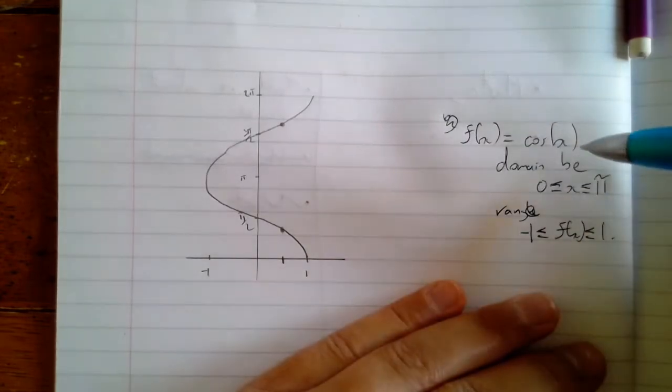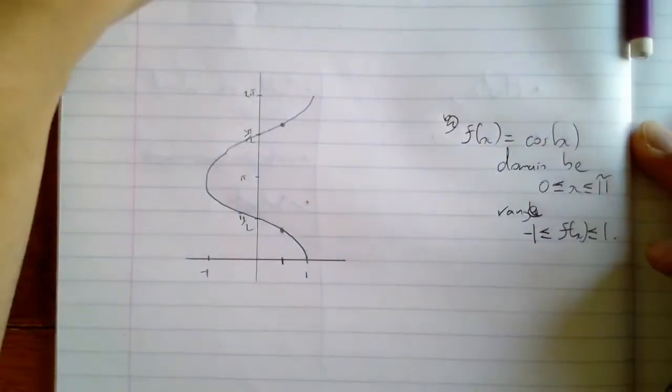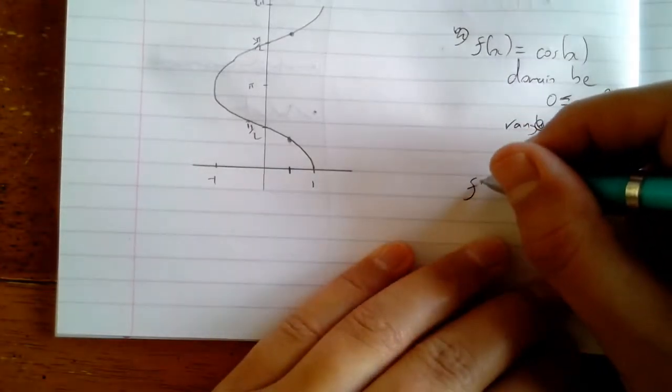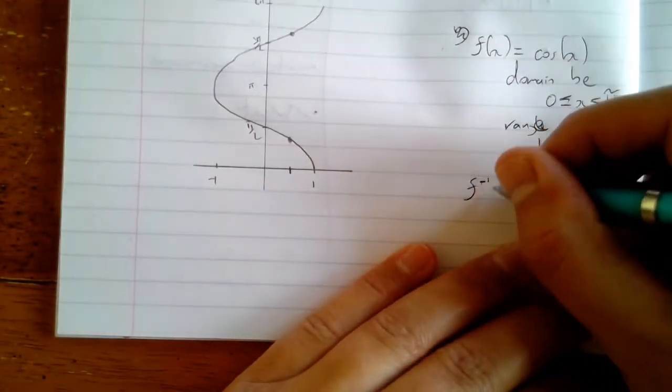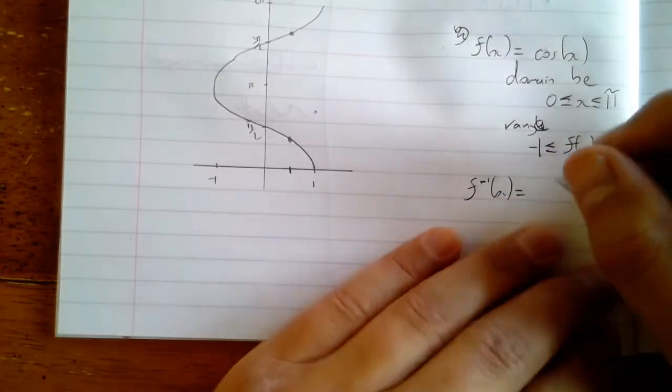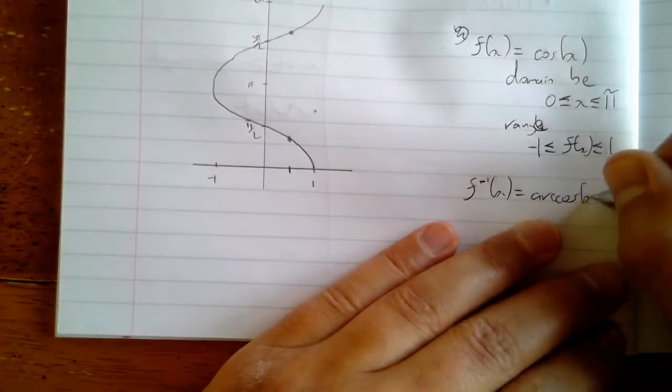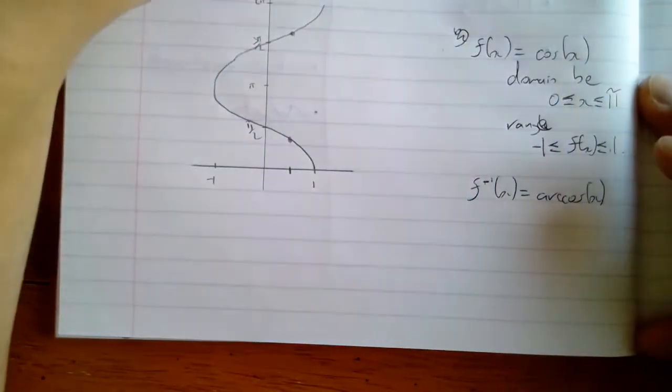So if we restrict cos in this way, we can get an inverse function, and the inverse function we call arccos of x.